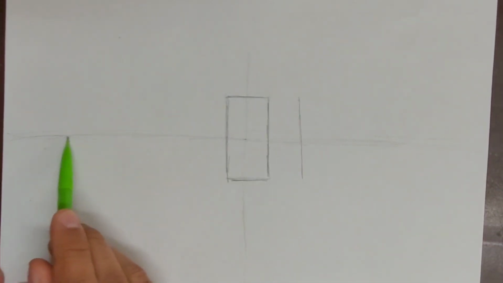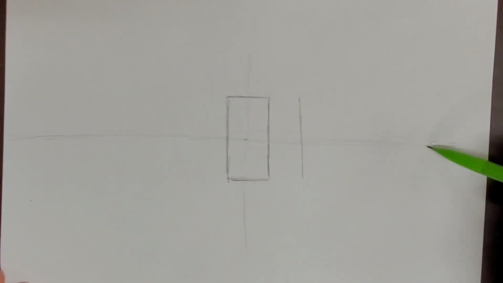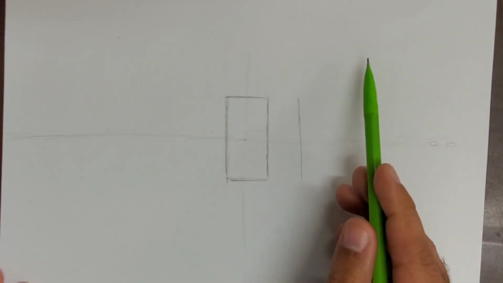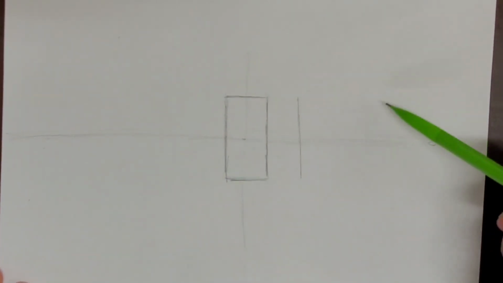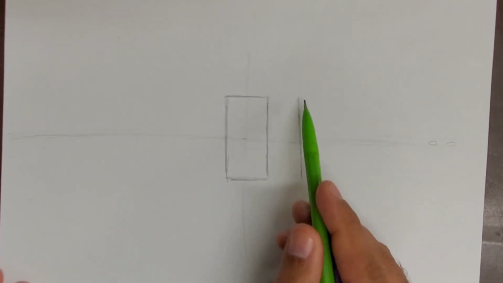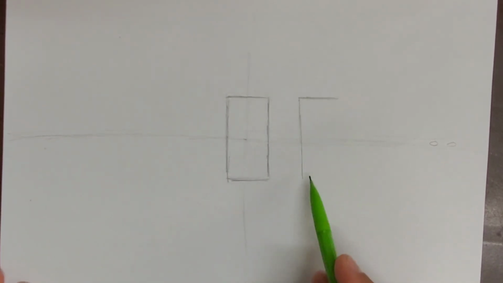So if this is your eye level, right? So this is your eye level. Whatever is above the horizon line or your eye level, you will be able to see the bottom of. Whatever is below your eye level, you will be able to see the top of. Depending on how it's oriented, you may be able to see 1, 2, or 3 sides.